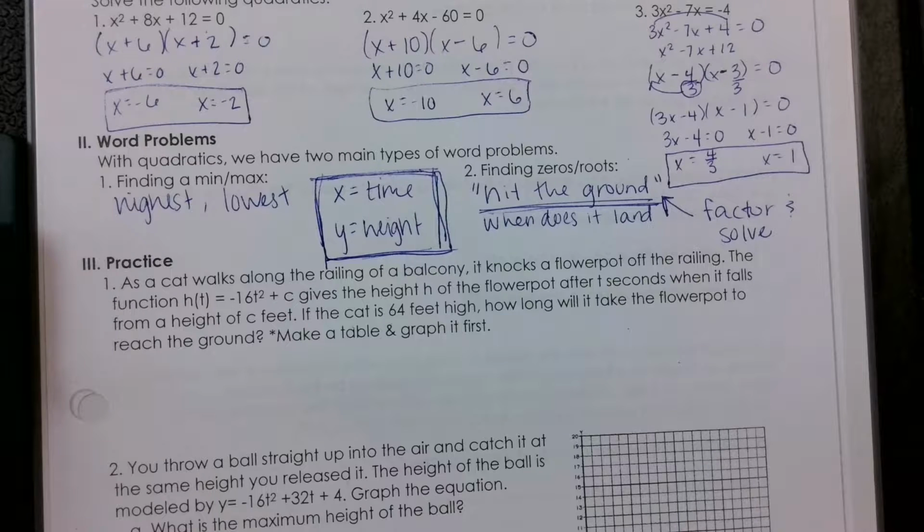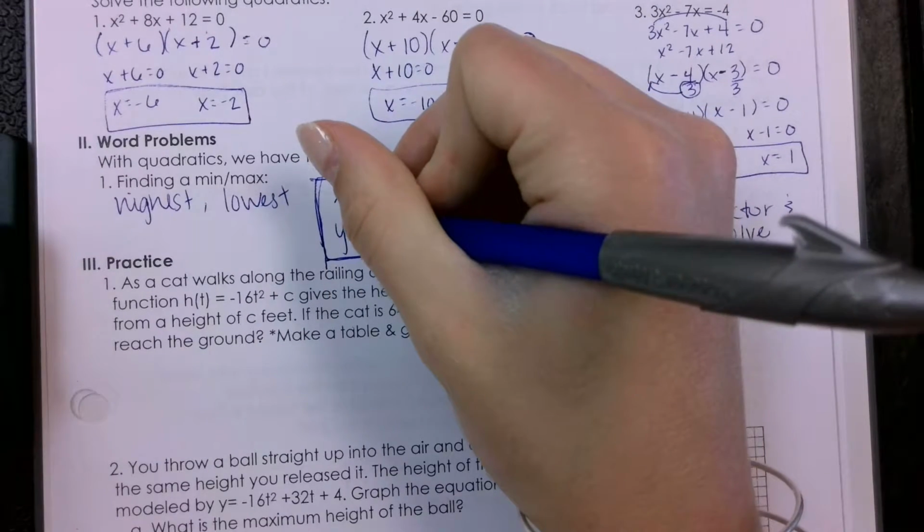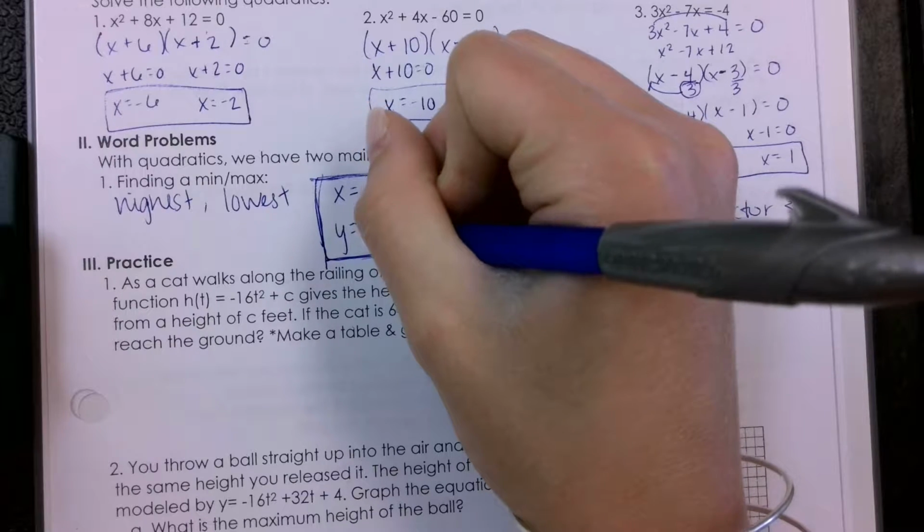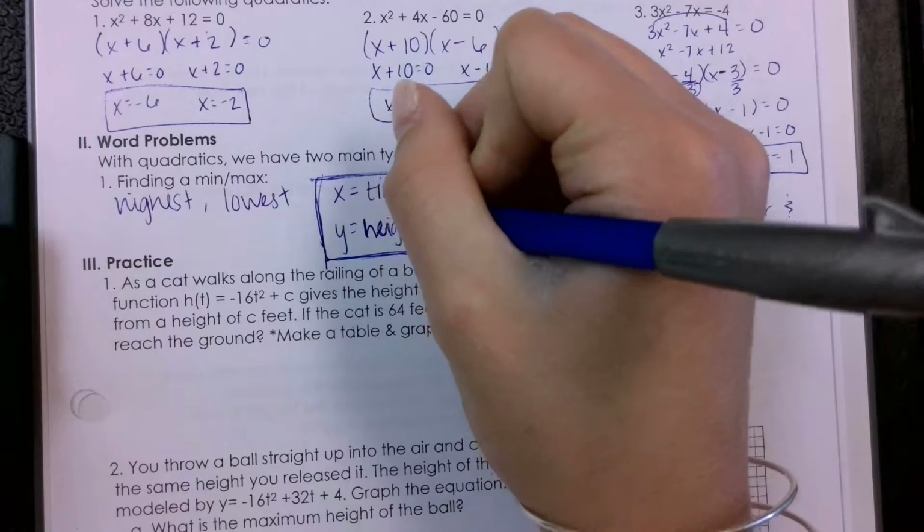Y'all ready to try some? Wait, is that weight or height? Height? It kind of looks like height. No, it does not. It's just my E is connected. It's almost cursive. I know y'all don't know what that is.